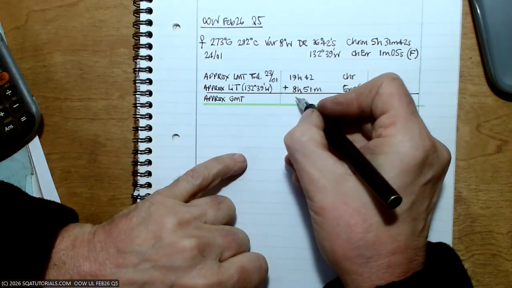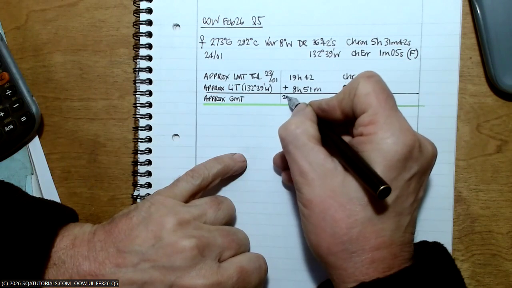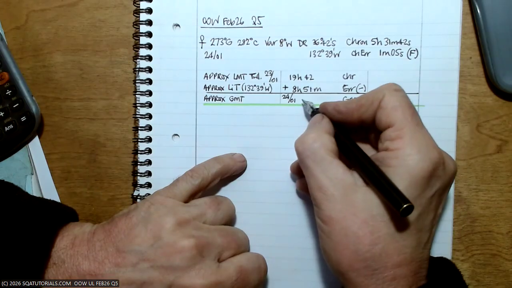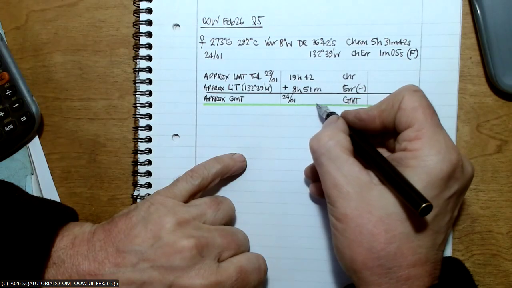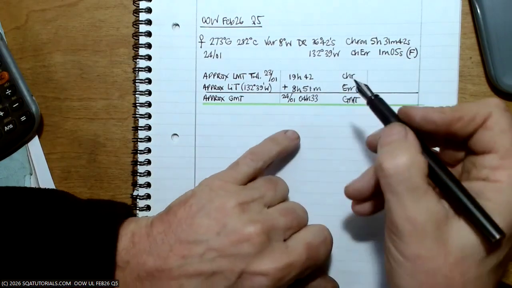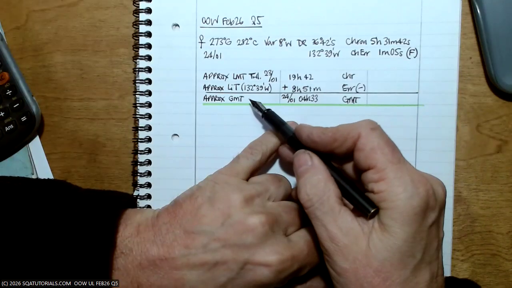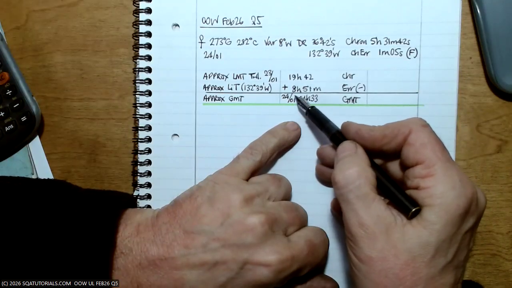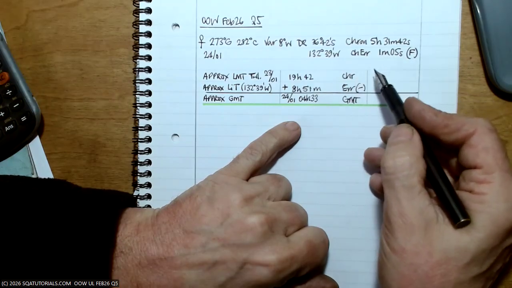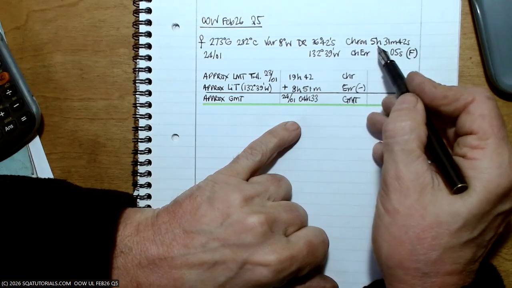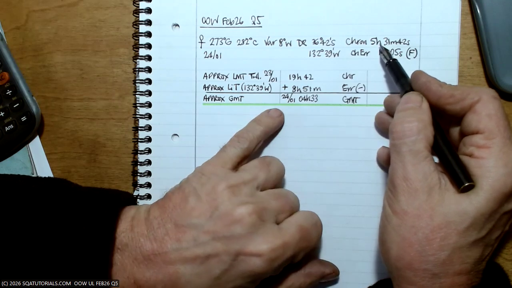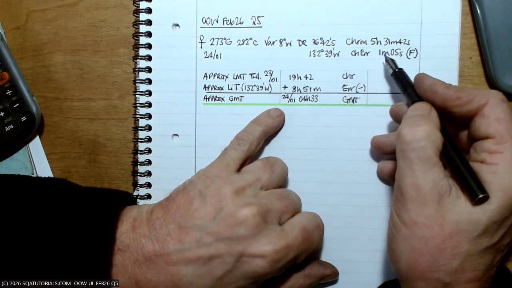So that's going to be the 24th at 04:33. So the approximate GMT is the 24th at 04:33, which means for my chronometer that this is probably going to be at 05:31 on the 24th. That is the date that I'm going to use for this.